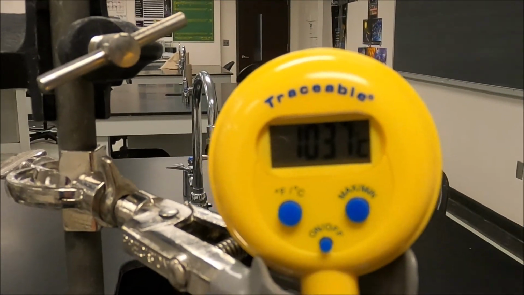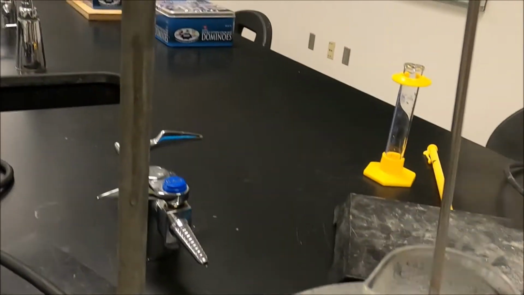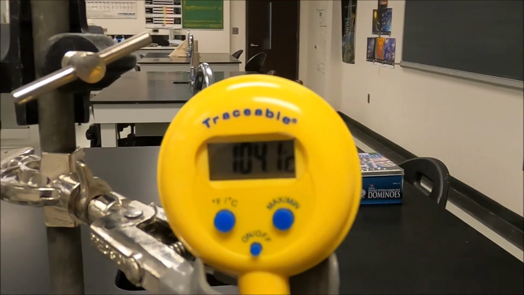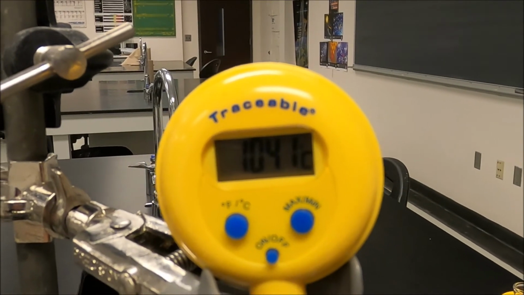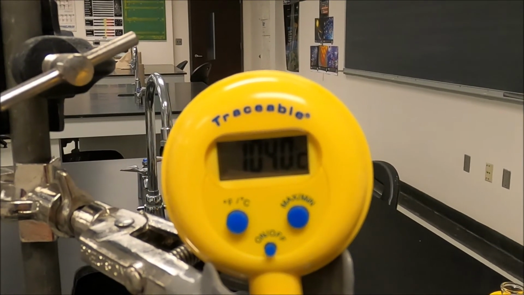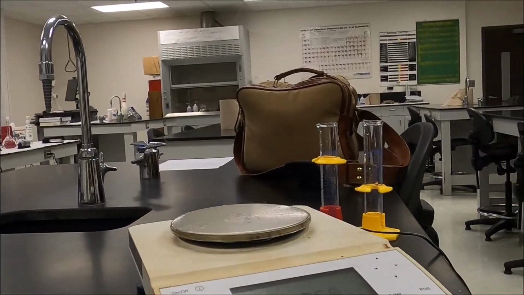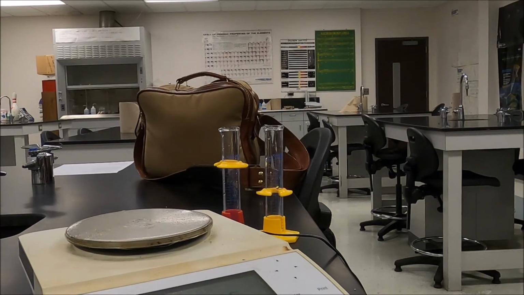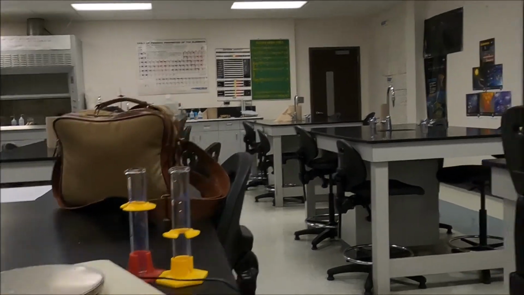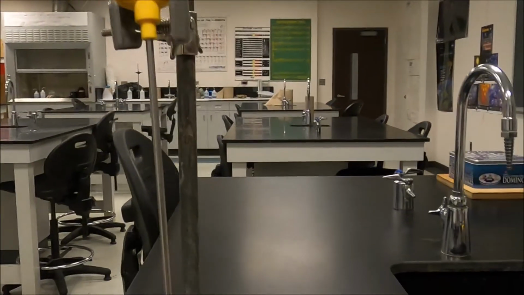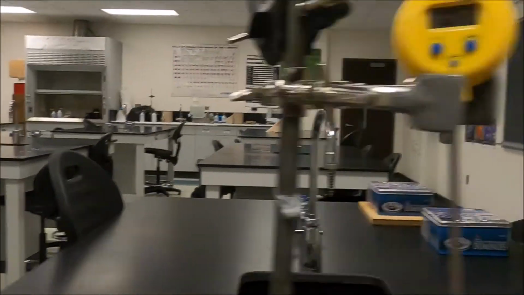So for our solution number 2, we're getting really close. This is starting to level out some. Notice how it's bouncing back and forth. So we're at 104 for boiling point number 2. Okay, so as this boiling point of the solution, we're going to put 104.0. Okay, our first one's solution is not quite there yet.